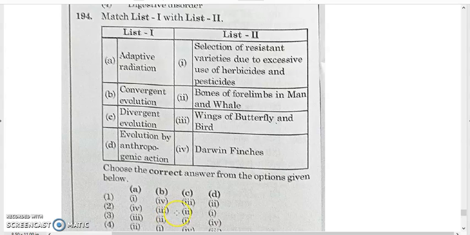Convergent evolution is C1. C2 is divergent evolution, bones of forelimbs in man and whales. That means the origin is the same but the function is different. Origin the same and function different means homologous organ. Divergent evolution leads to homologous organ, so C is 2, bones of forelimb in man and whale.